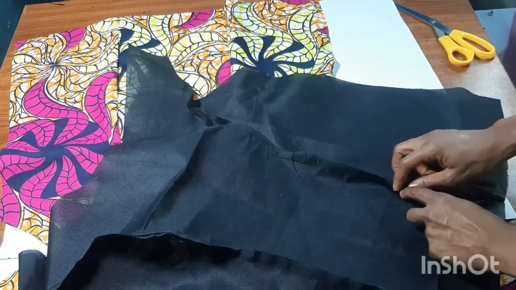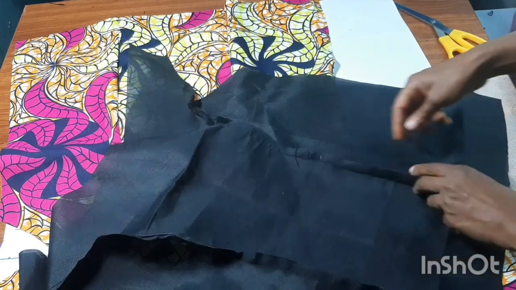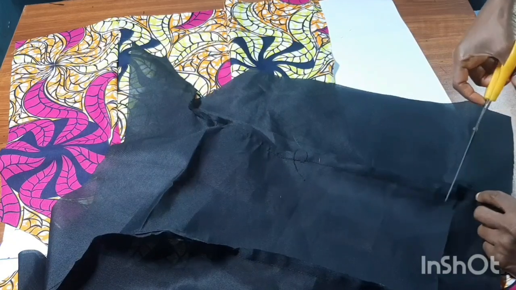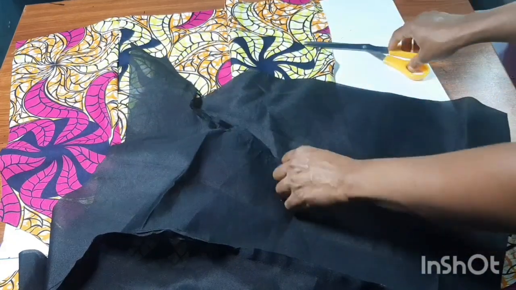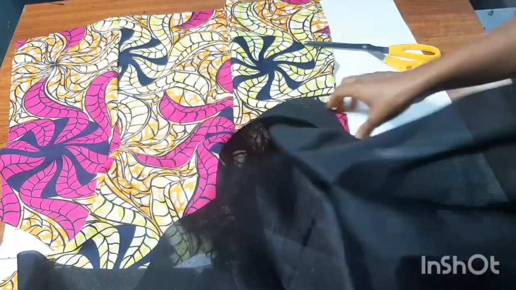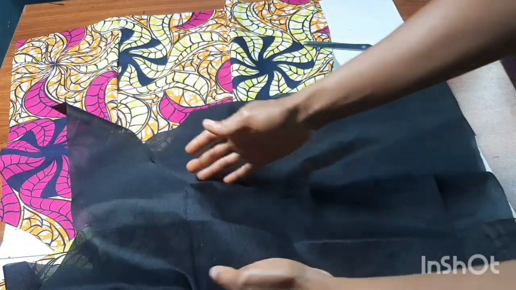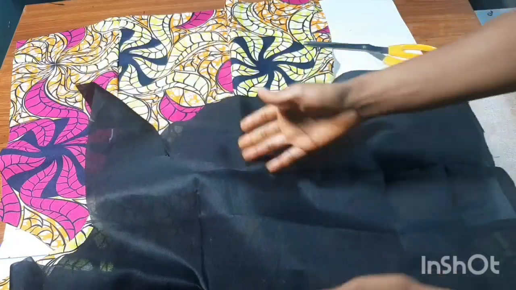I just want to show you first before I notch them. You notch them, just cut them small like this. Make sure you don't cut the line where you sewed. Just cut them all round, notch them, then it will lie flat. Then open them, iron the seam, the side seam, the joining seam here, iron them flat.